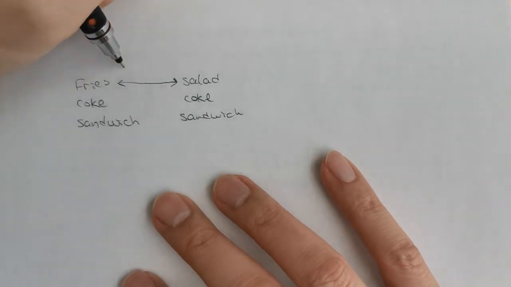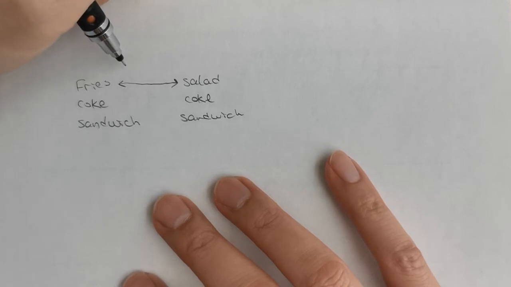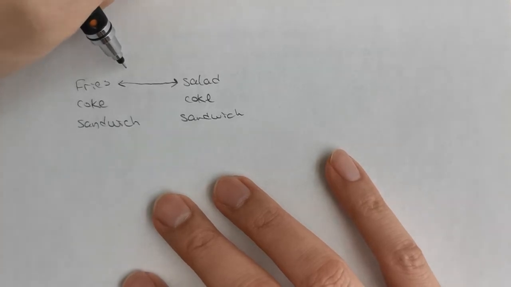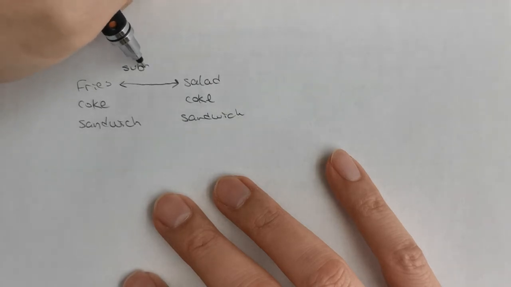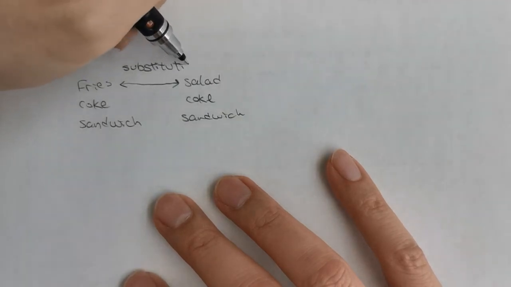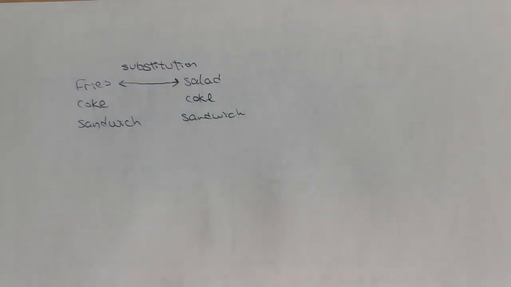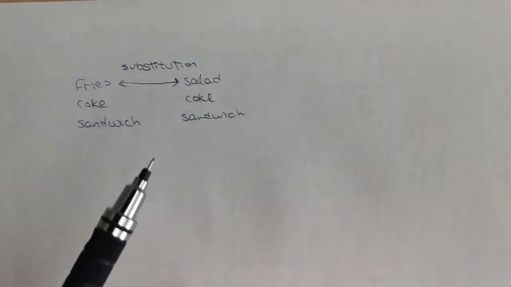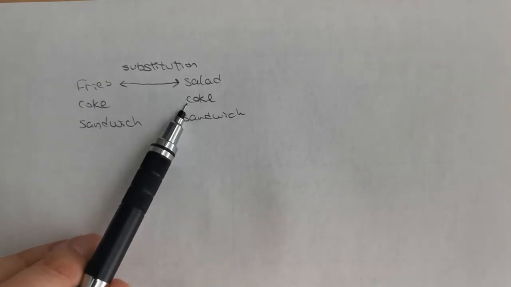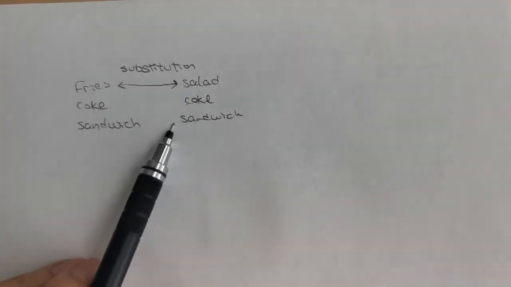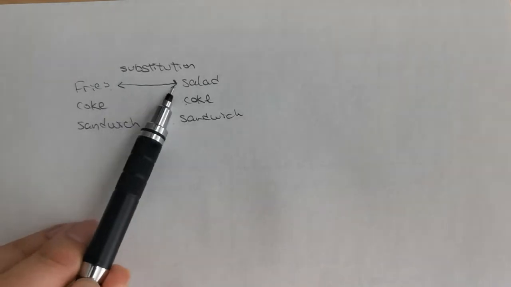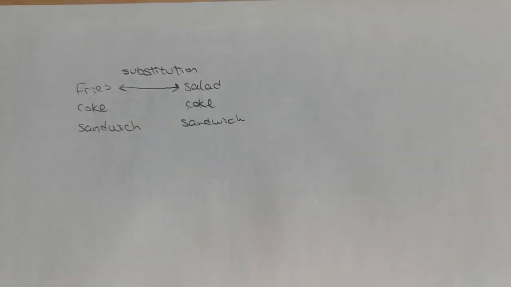In English, when you request that from the waiter or waitress, you can ask them, I want to make a substitution on the fries and substitute it for the salad. So that means you're keeping everything else the same, but you're changing the fries to a salad. So that's what substitution means. You're changing one thing for another thing.